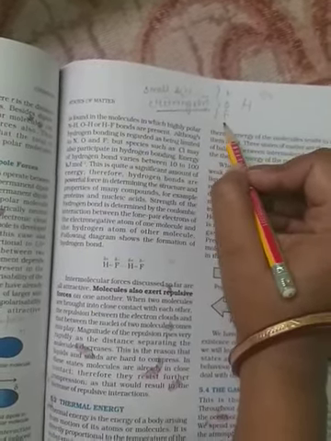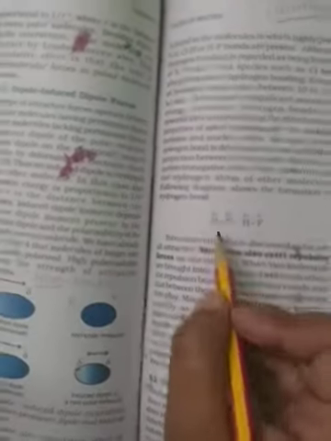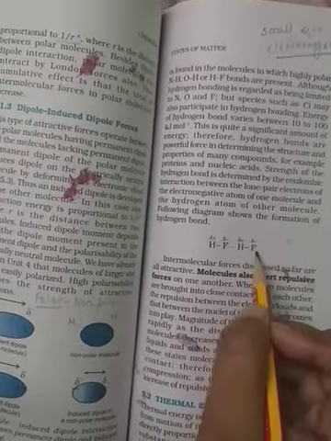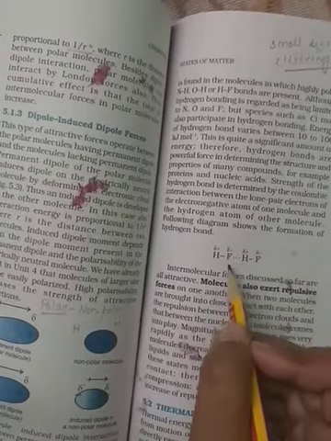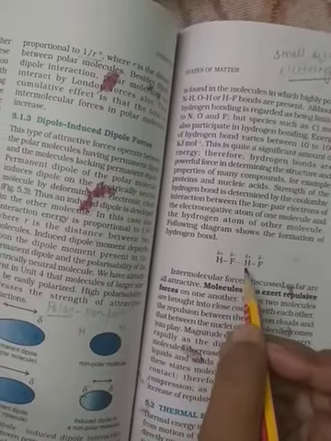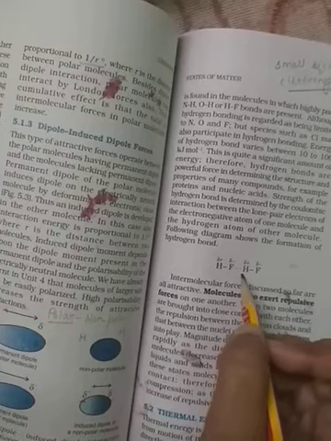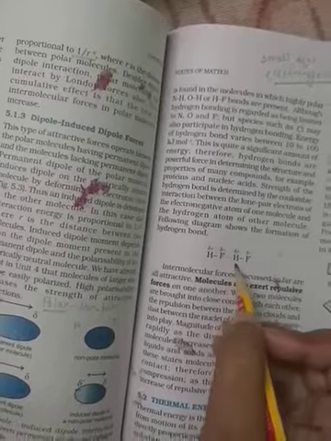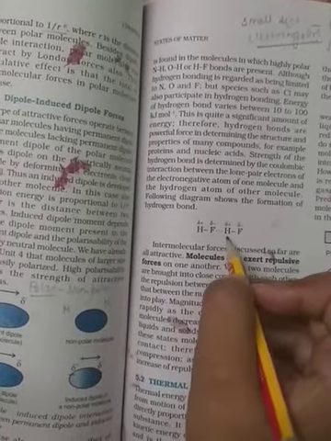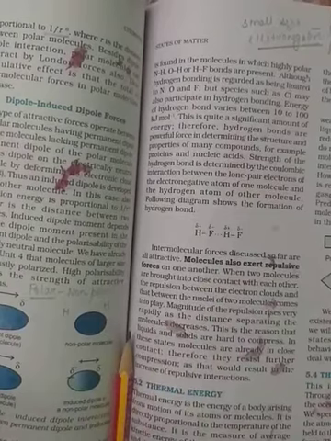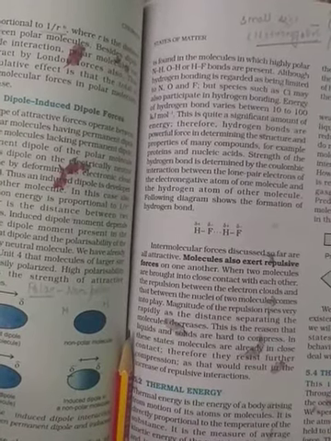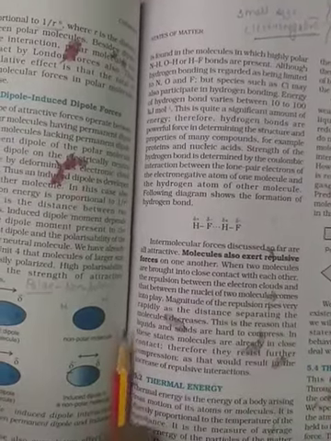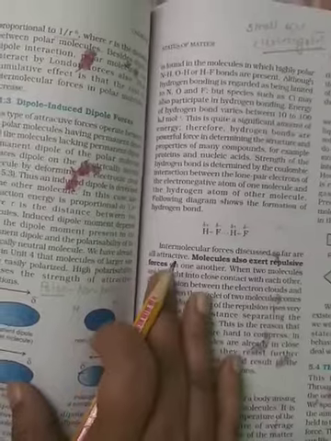In such cases, suppose we have this HF molecule, with slight positive and slight negative. This is also slight positive, slight negative. The attractive force between this positive and negative is called hydrogen bond, or to be more specific, intermolecular hydrogen bond. This intermolecular hydrogen bond is much larger in magnitude than the so-called dipole-dipole interaction. Thereby, we call this a special category of dipole-dipole interaction, or the hydrogen bond.